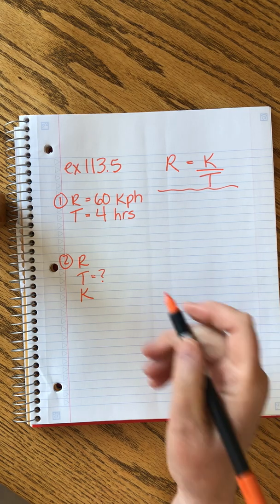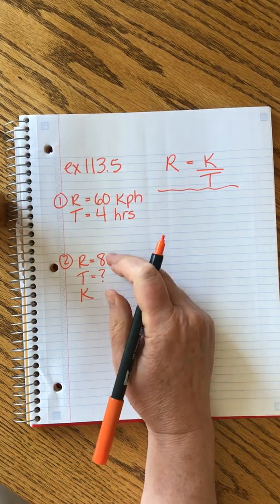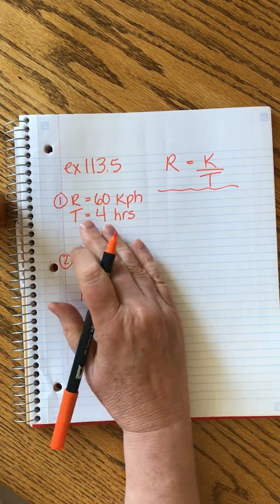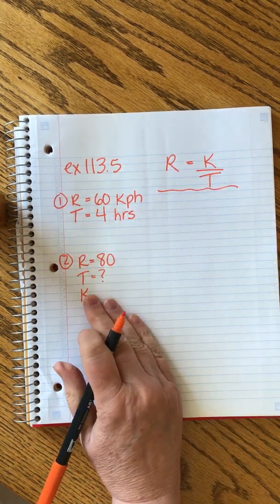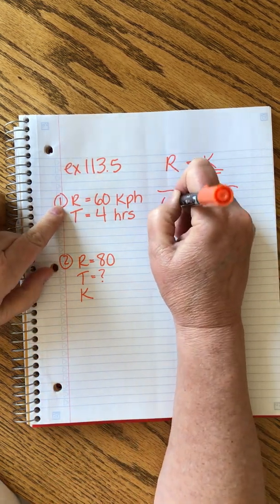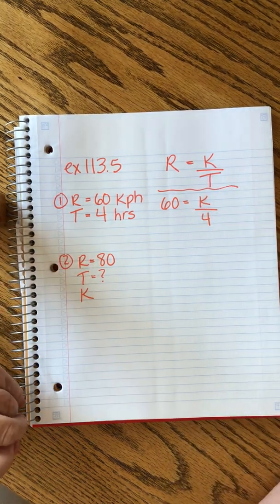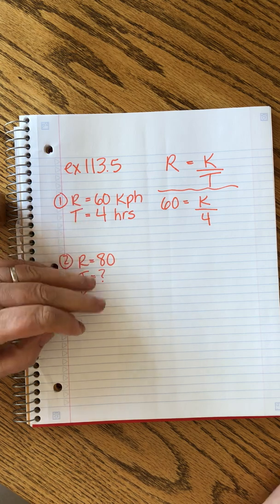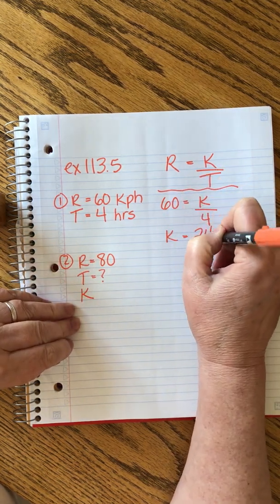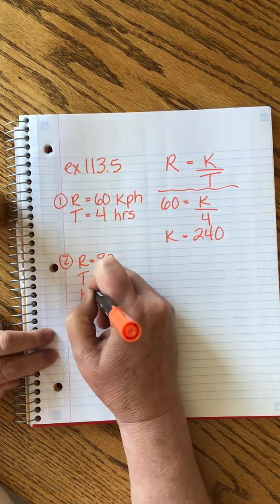If the rate were increased to 80 kilometers per hour. I'm not going to write the rates over again. I've got them up here, so I don't need to put the units again. I'm going to use this information to solve for K, and then I'll bring that down here and do this part. Now I just fill in 60 equals K over T, which is 4. I kind of like solving for K with inverse variations because you multiply those. So we get K equals 240. That's a big number, isn't it? I can put it right here.